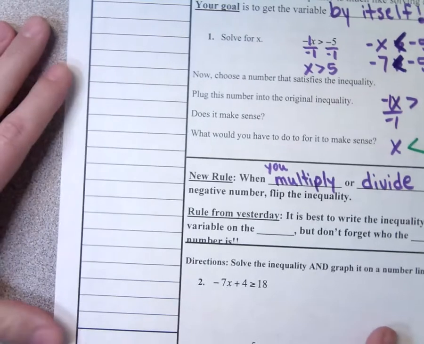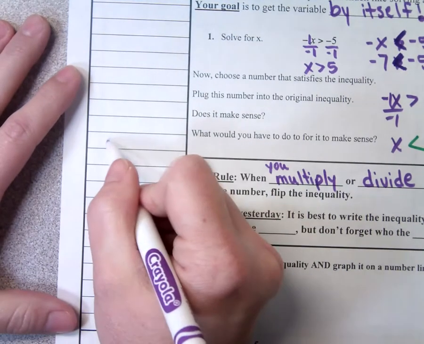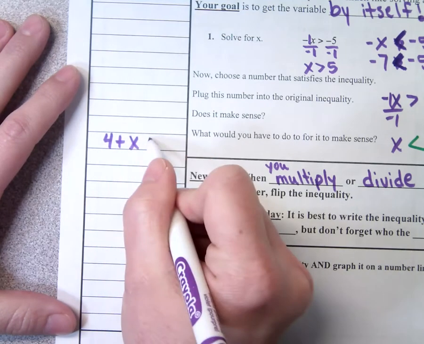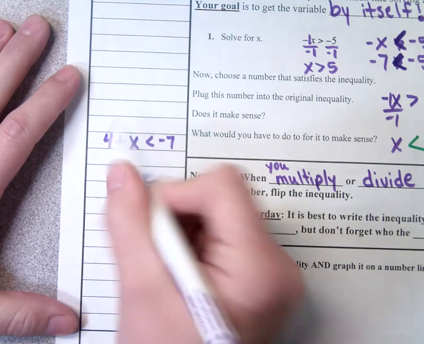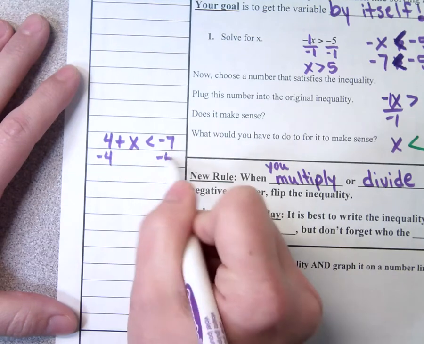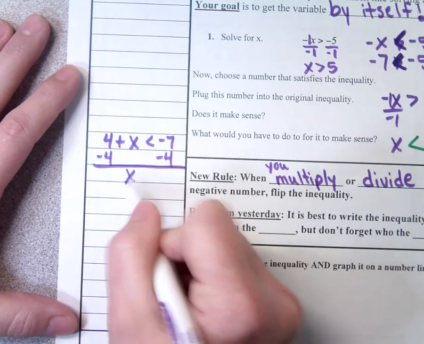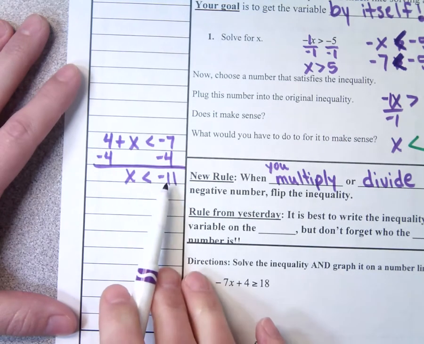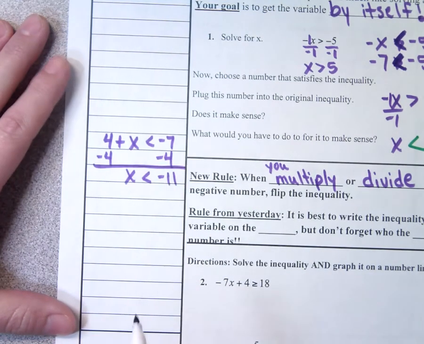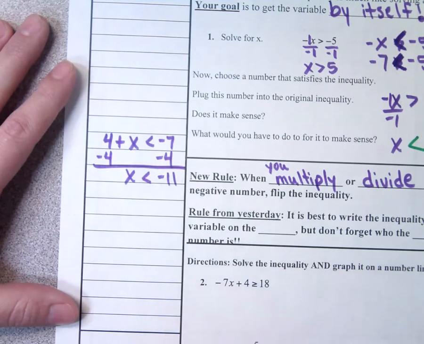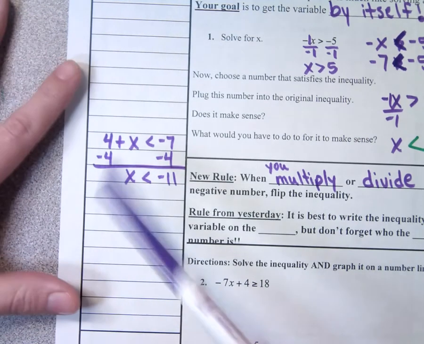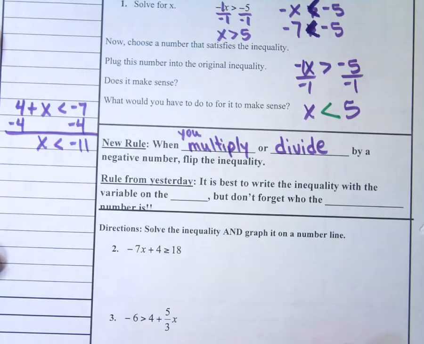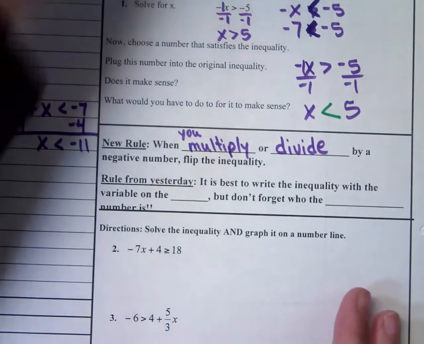So if I just had the problem, let's say 4 plus x less than -7. So I would subtract 4 from both sides. The x would drop, the symbol would drop, and I'd get a -11. So I get a negative answer, but I don't flip the symbol. And that's because I never multiplied it by a negative number or divided by a negative number. All I did was I subtracted. So the only time we flip the sign is if we multiply by a negative or divide by a negative.